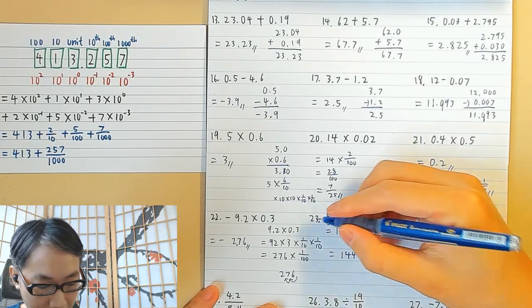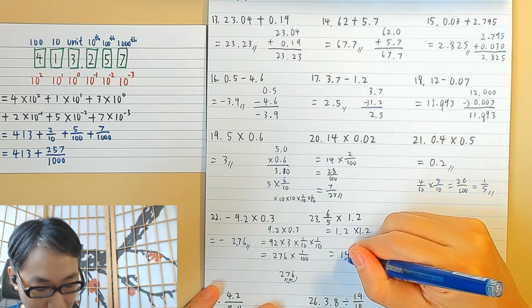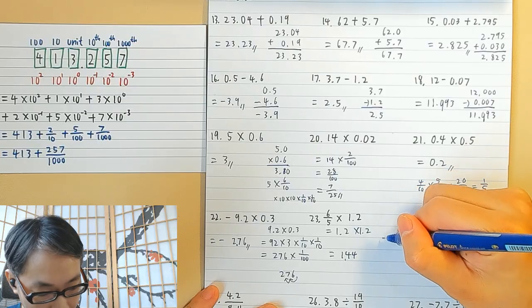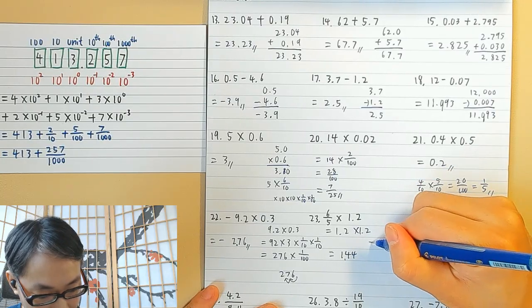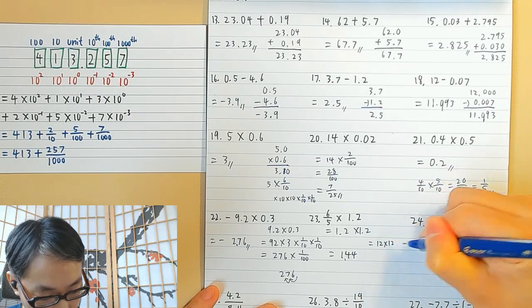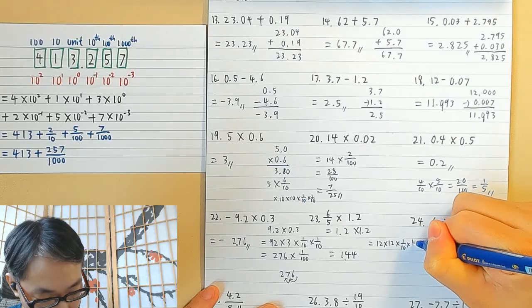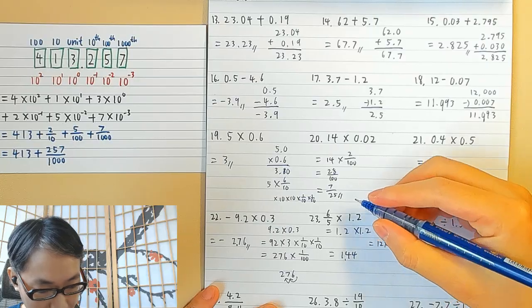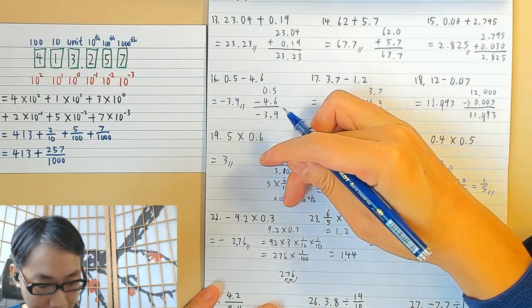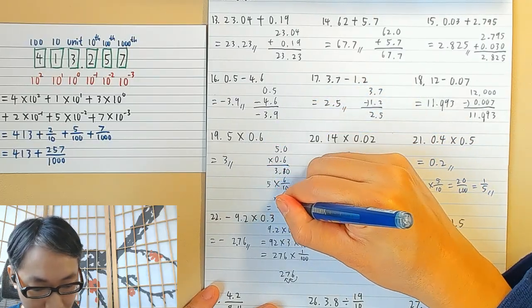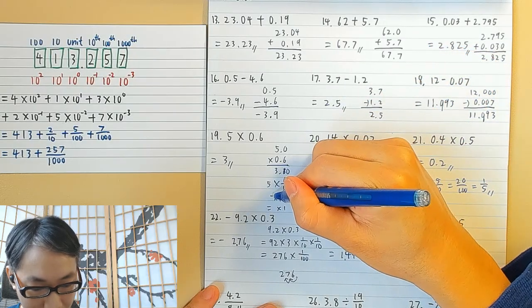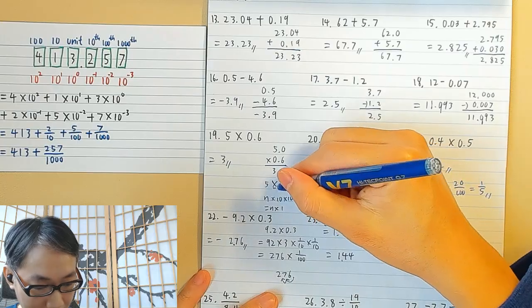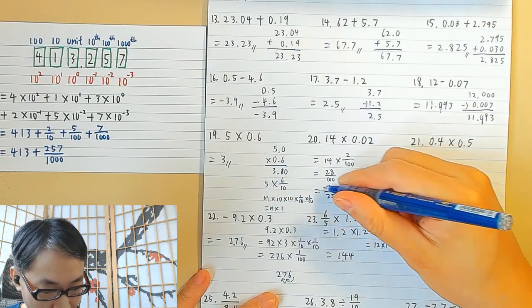Then I did this, so I put a little dot here. This is like I turn it into 12 times 12 times 1 over 10 times 1 over 10. These two are the same because this is multiplied by 1, so the expression stays the same.